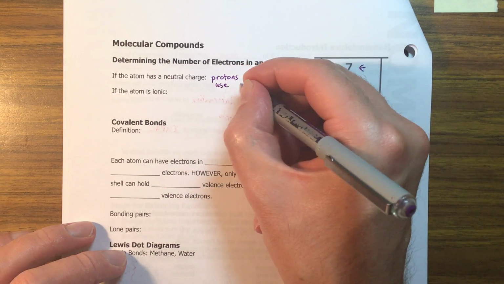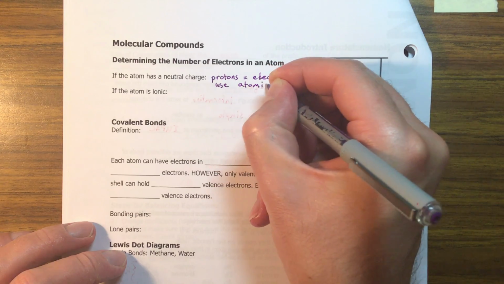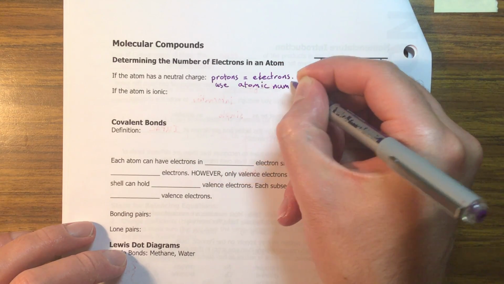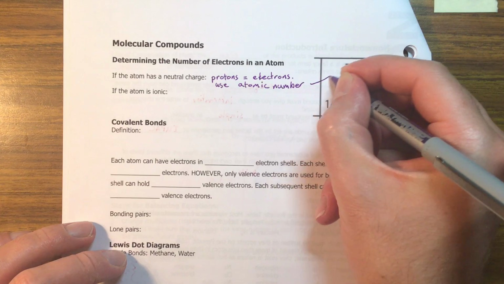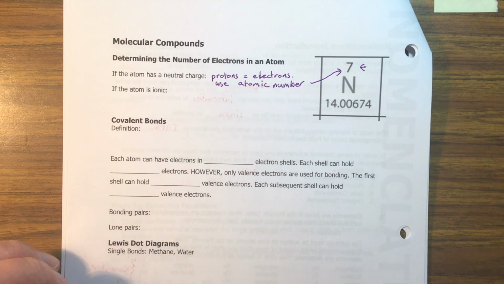Use the atomic number. That's this number right up here. That's the atomic number. If an atom is ionic, well, then we go to the periodic table of ions.